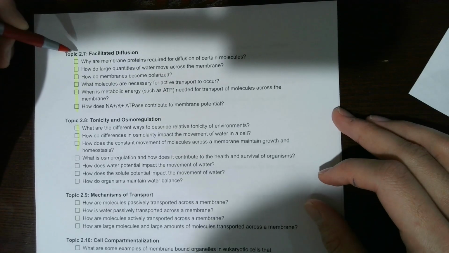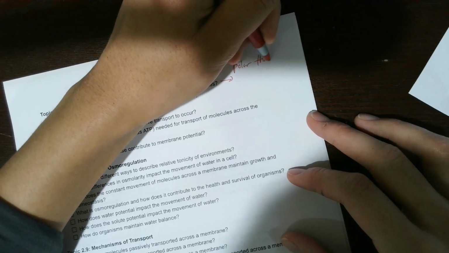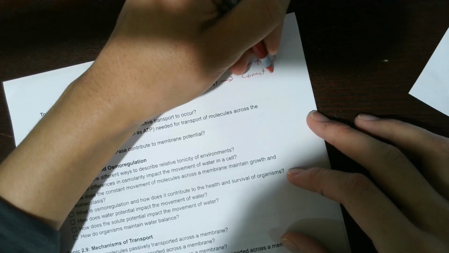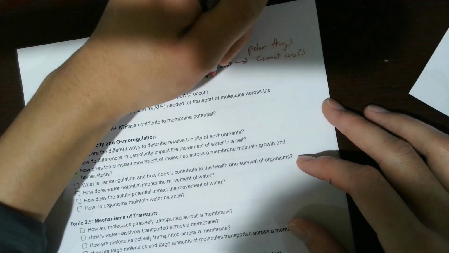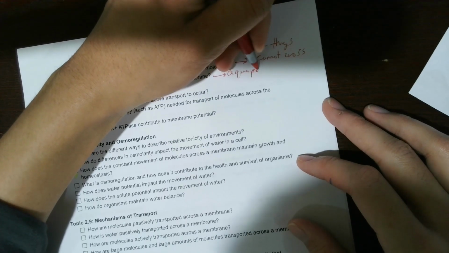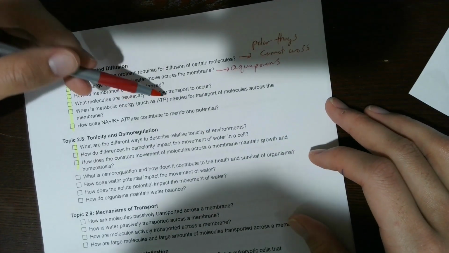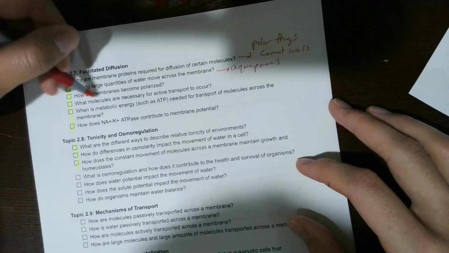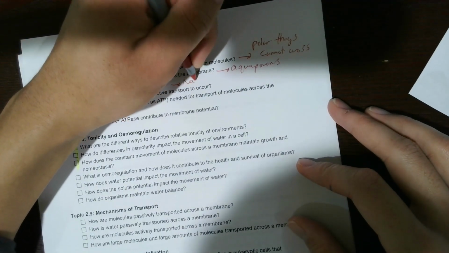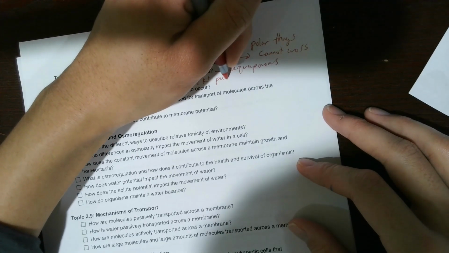Why are proteins required for diffusion? Because polar things cannot cross. How do large quantities of water move across? The answer was aquaporins. Remember, some water slips through the cell membrane, but most has to go through the channels, aquaporins. How do membranes become polarized? The answer is, at least what I think she's trying to get at, is the sodium-potassium pump.